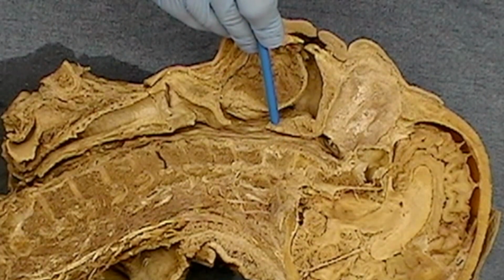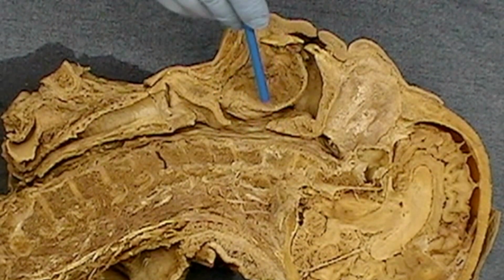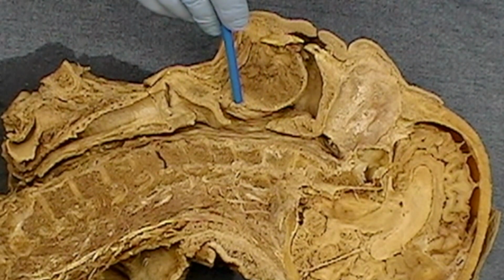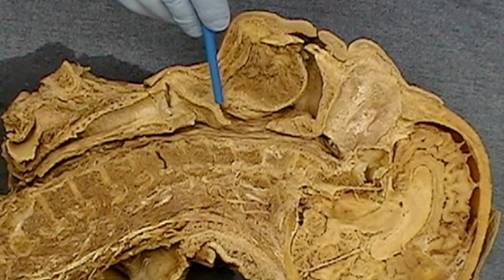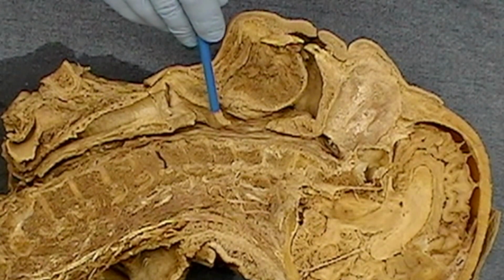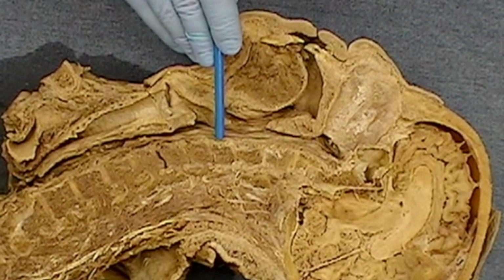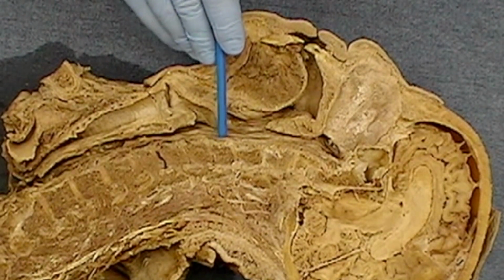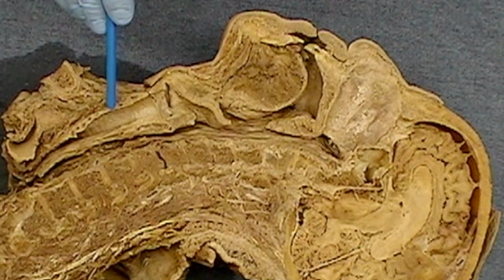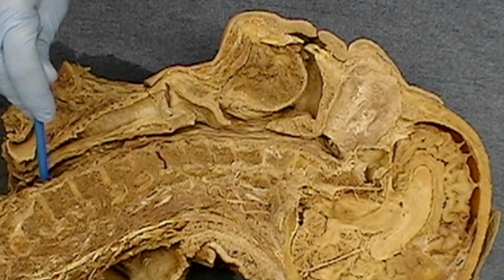You can identify here the oropharynx, the posterior aspect of the tongue, the vallecula, followed by the epiglottis. You can now move further and identify the laryngopharynx. Here, this is the esophagus.